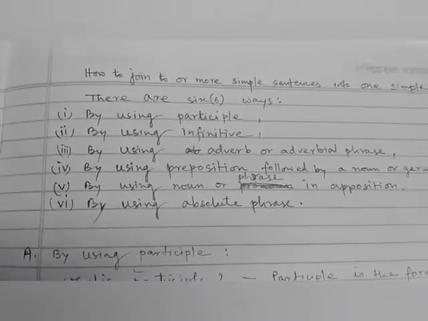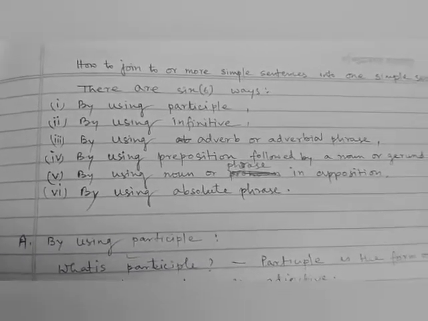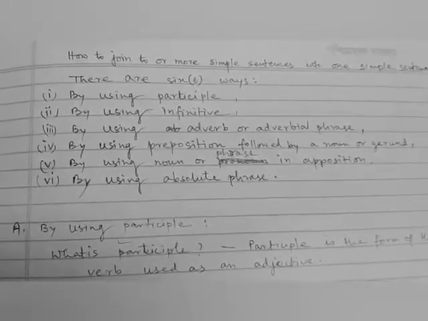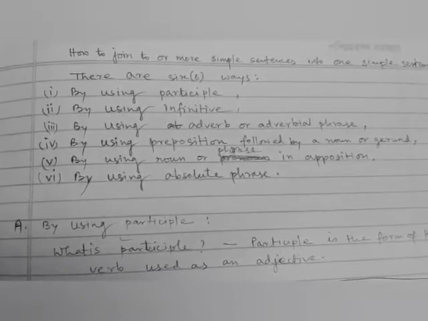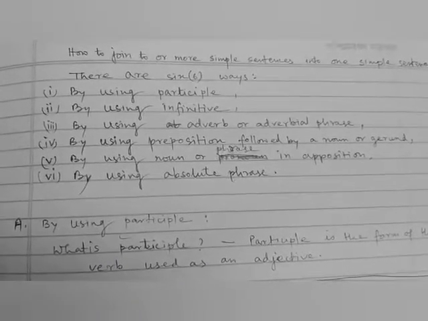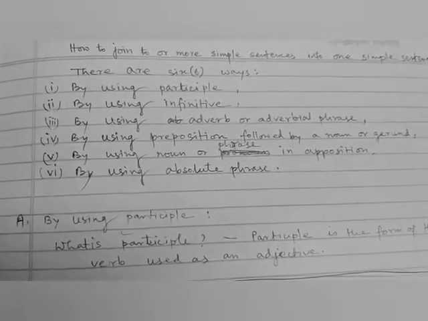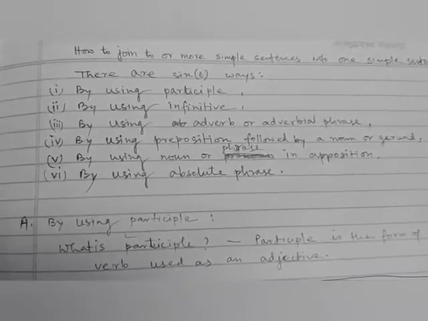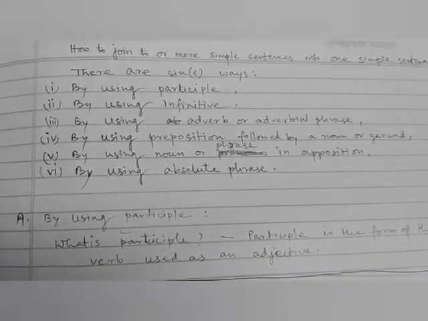They are like this: by using participle, by using infinitive, by using adverb or adverbial phrase, by using preposition followed by a noun or a gerund, by using noun or phrase in apposition, by using absolute phrase.